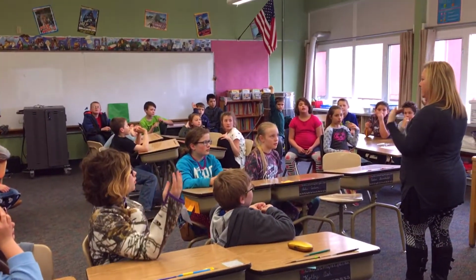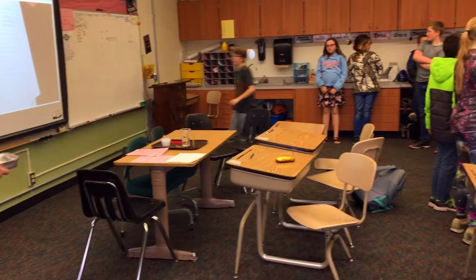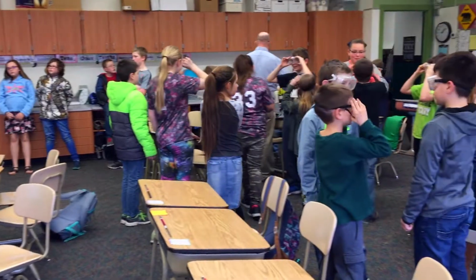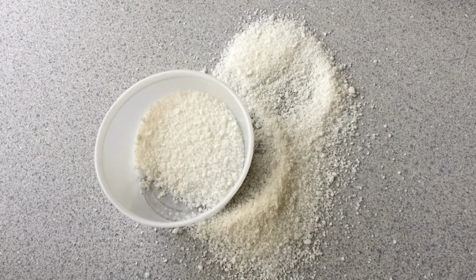Today we did a lesson on chemical reactions. We tested several different white powders, and we were looking for properties. We've been talking about properties of matter, and we're going to compare them to a mystery substance that we have spilled over on the countertop.